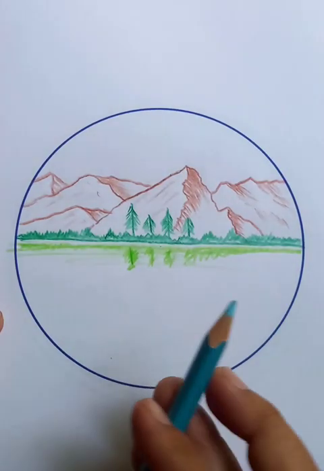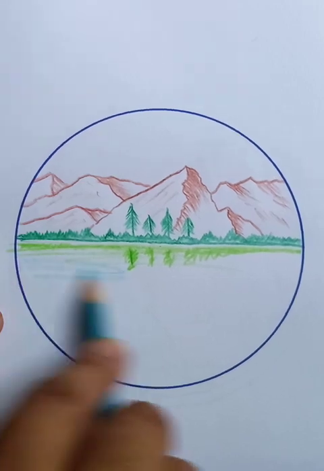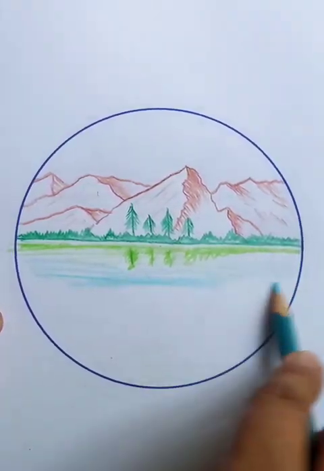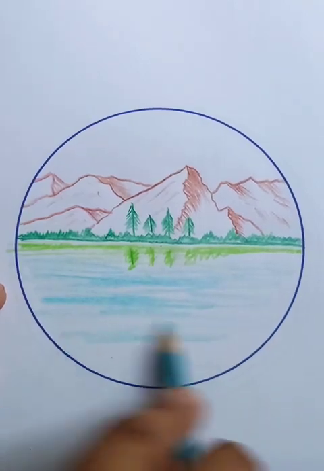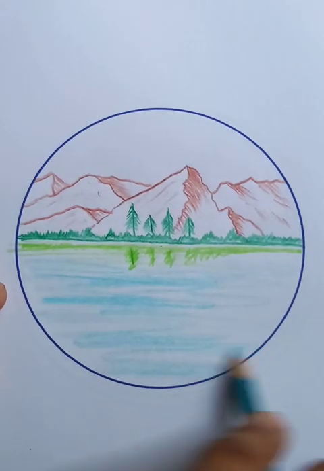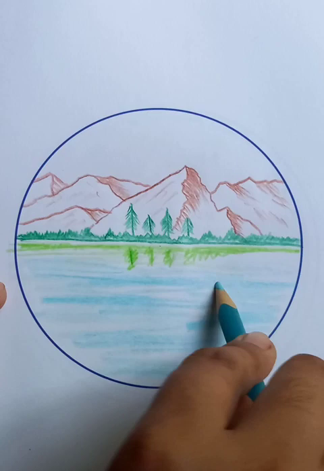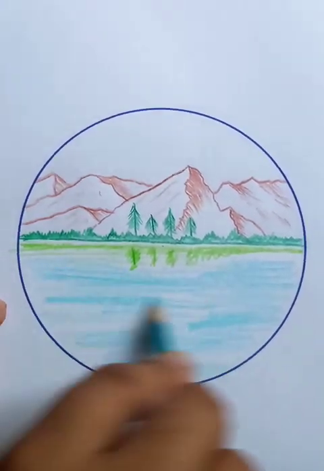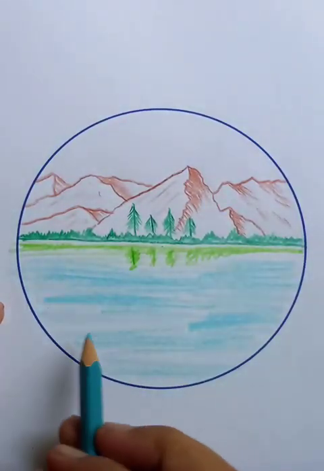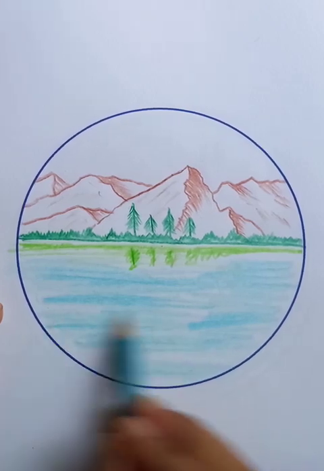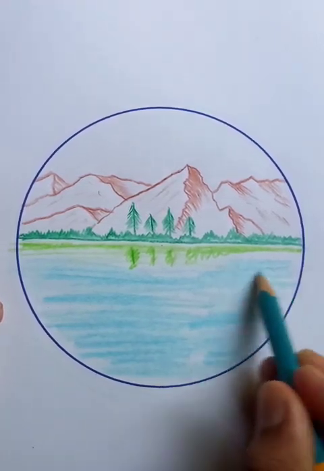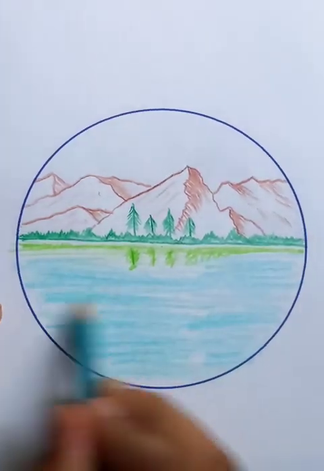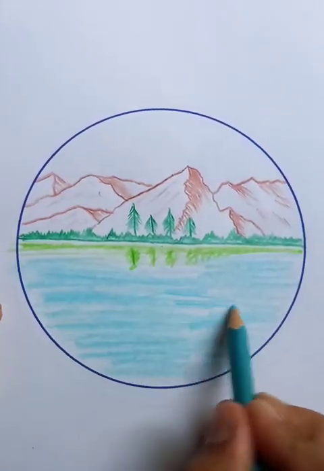The water is blue. In some spaces you can see lighter color, in some spaces you can see more darker color. So variations in thickness, indeed it is here. Okay, so green color for the water body.